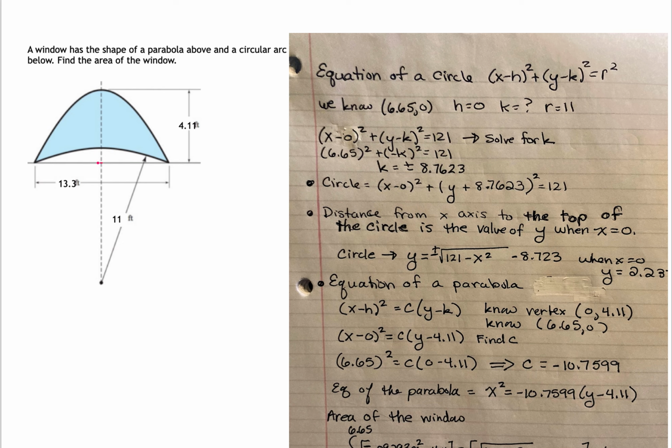Now, one of the parts of this question is to find the distance from the x-axis, which is this here, up to the top part of the circle. So we need to find this distance here. Once we get the equation of the circle, which is this part here, and if I draw the whole thing so you can imagine it, this will be the center and this will be the top of the circle. One of the parts of the question is to find the distance from here to here.